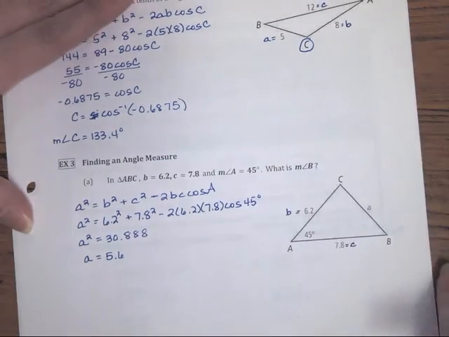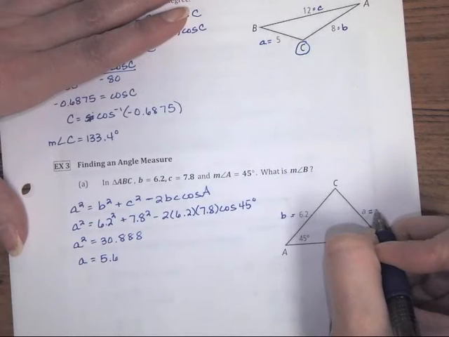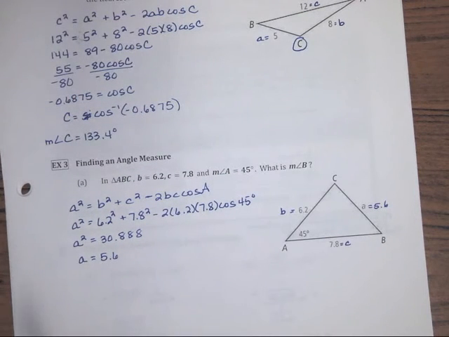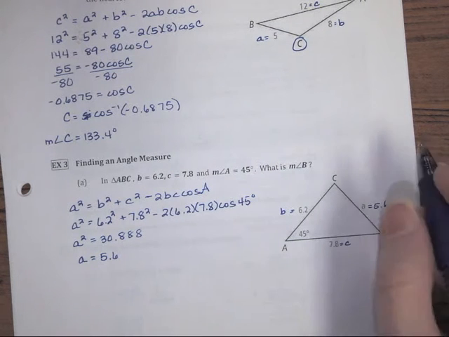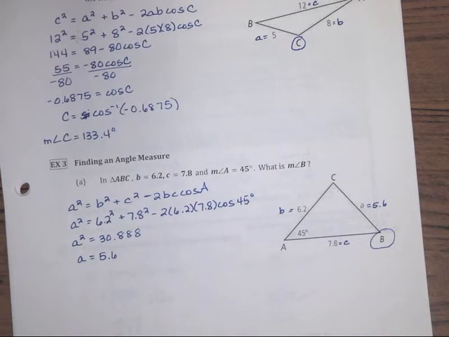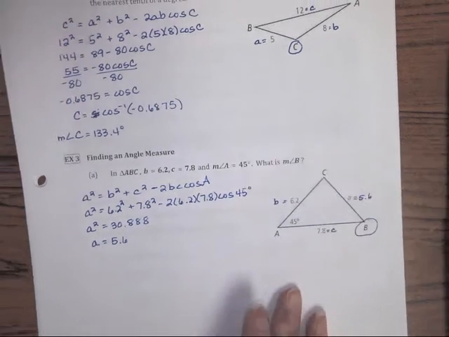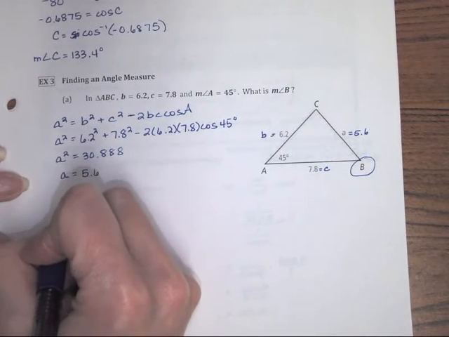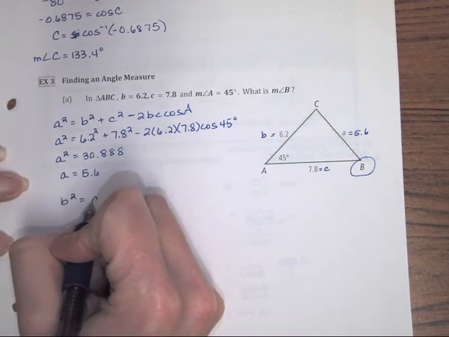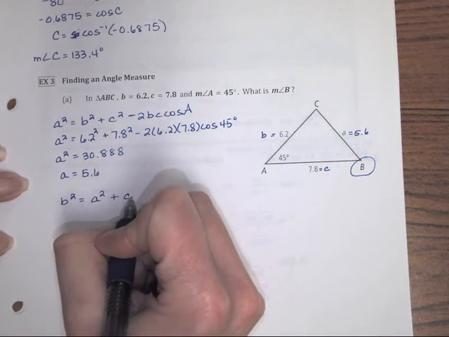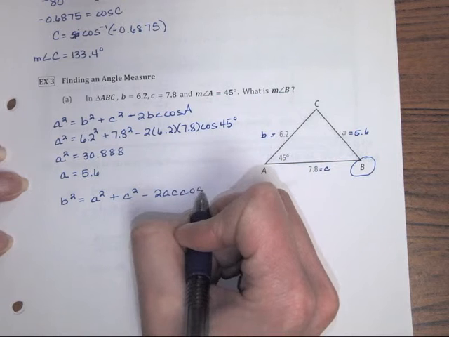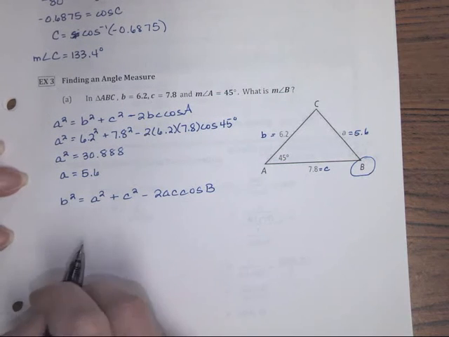All right, so A now is 5.6 in our diagram. So the next thing is we need angle B, right? Which means we are going to use the law of cosines that starts with B squared. So B squared equals A squared plus C squared minus 2AC cosine B. So let's start plugging things in.